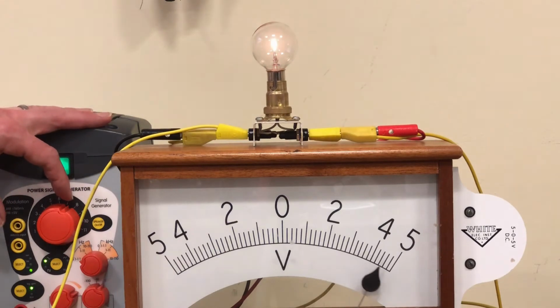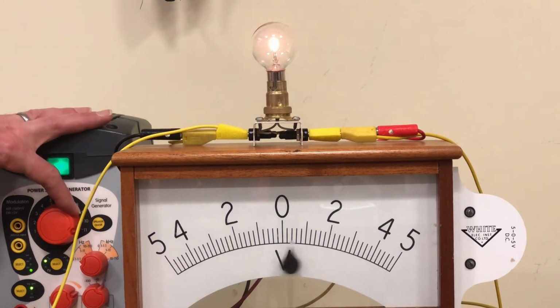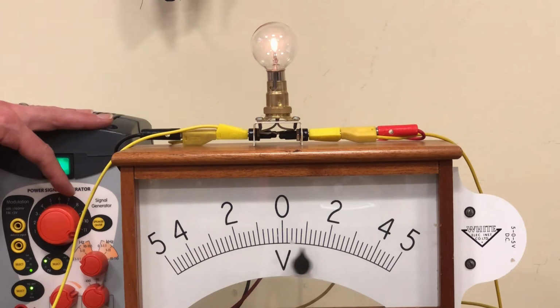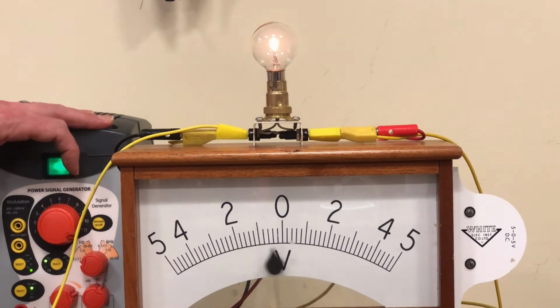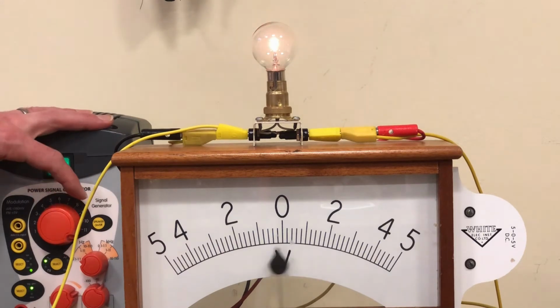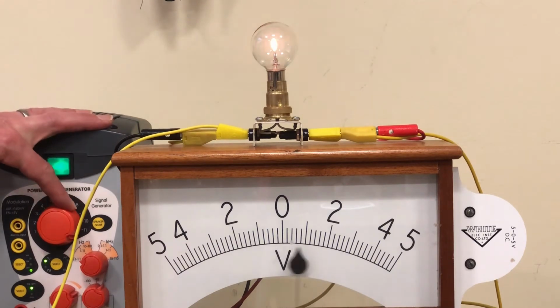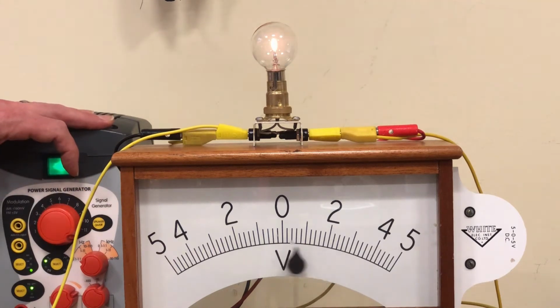If we increase the frequency further, the bulb flashes more quickly, but you can see that the hand of the voltmeter does not move as far as it did before. That's not because the potential difference is lower, but because the arm does not have time to move before the direction of the current has changed.